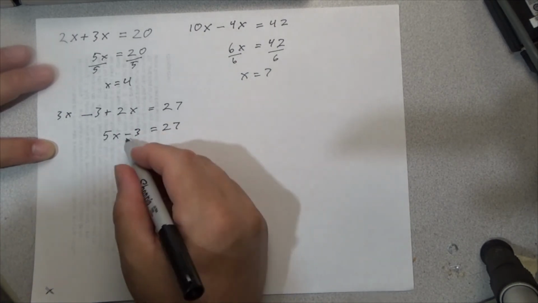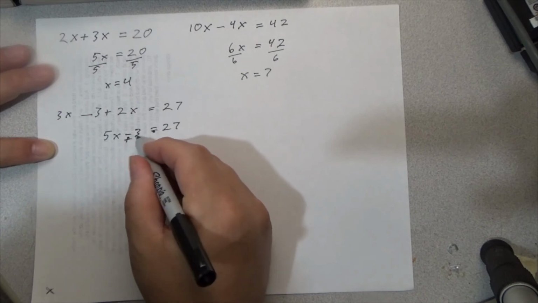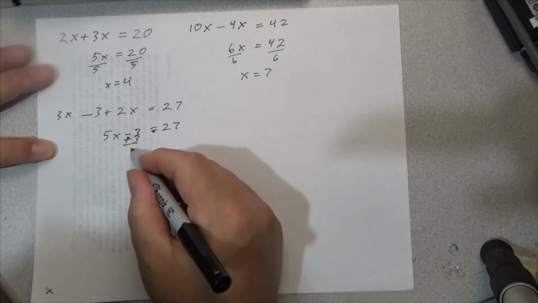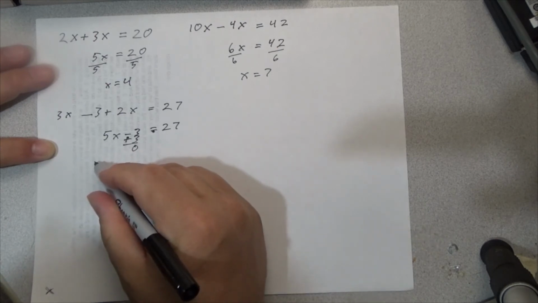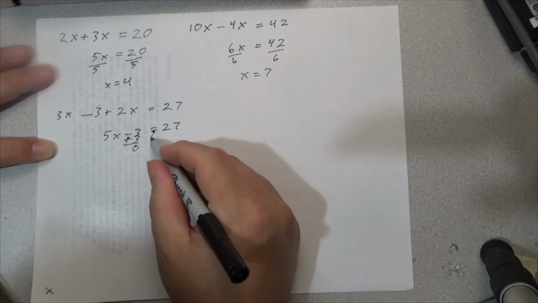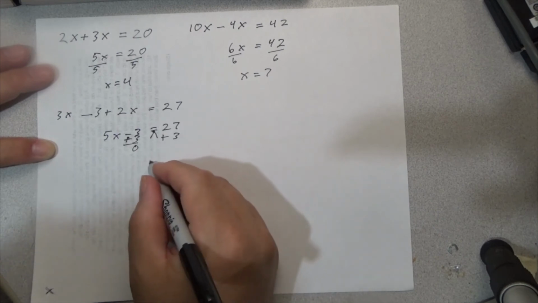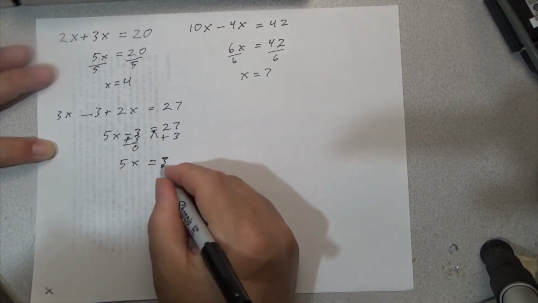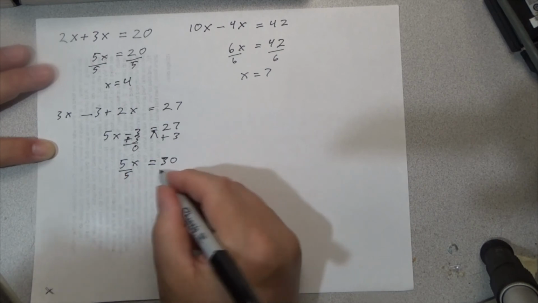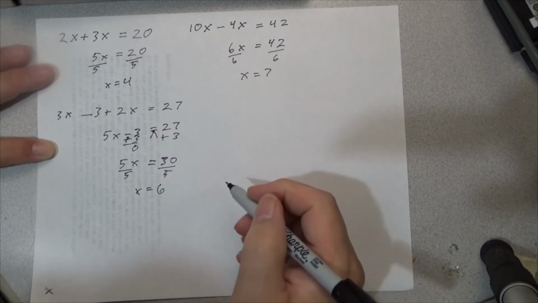Continuing to solve, in order for this equal sign to maintain true, if I do something to one side, like I need to get rid of that 3, so it's a negative, so I add to get 0. I've added 3 to the left side. In order to maintain that balance, I need to add 3 to the right side. So I will have 5x equals 30. Then divide both sides by 5, and I have x equals 6.